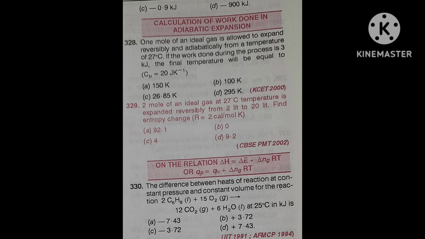IIT JEE. 4 options are given: minus 7.43, second plus 3.72, third minus 3.72, fourth plus 7.43. Okay, again I am repeating the question.